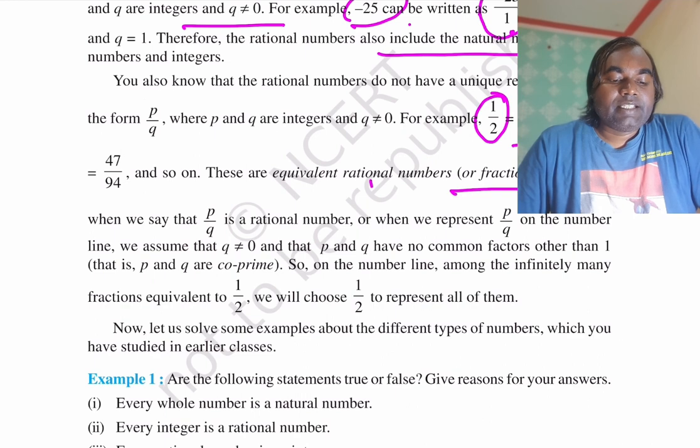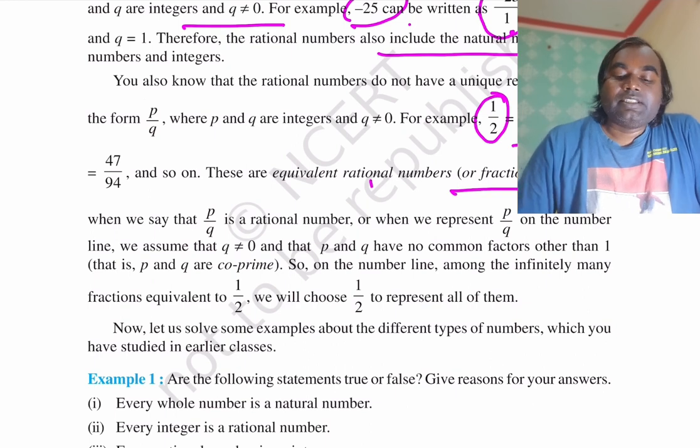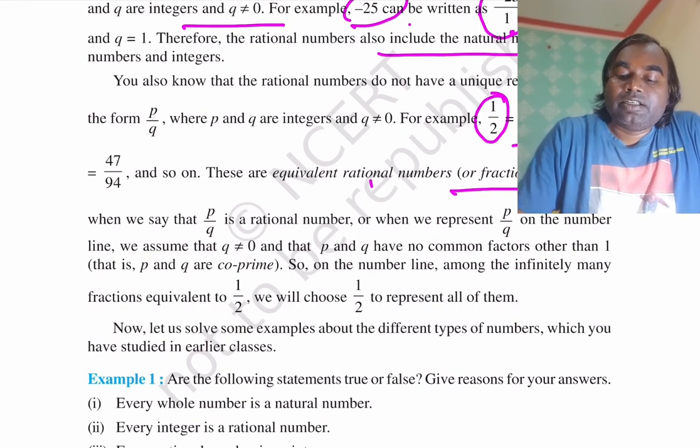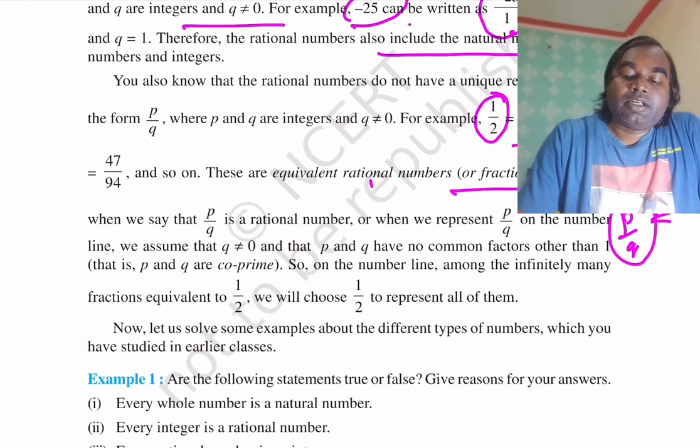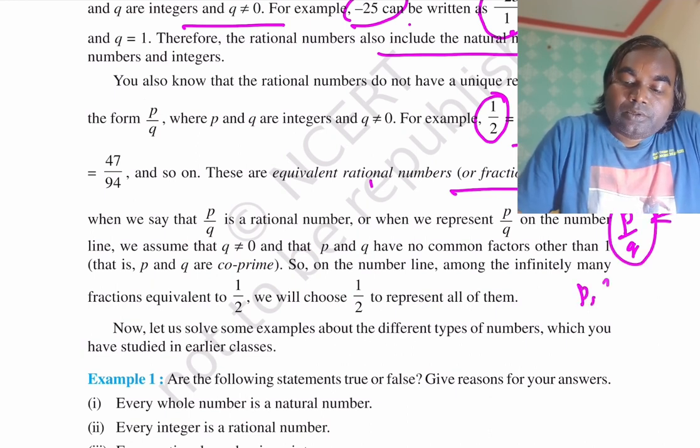However, when we say that p by q is a rational number, or when we represent p by q on the number line, we assume that q is not equal to 0, correct? And that p and q have no common factors other than 1. So here p by q is the rational number, and p and q are co-prime.